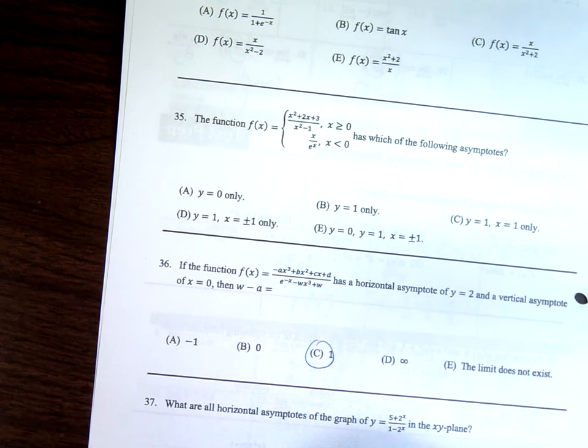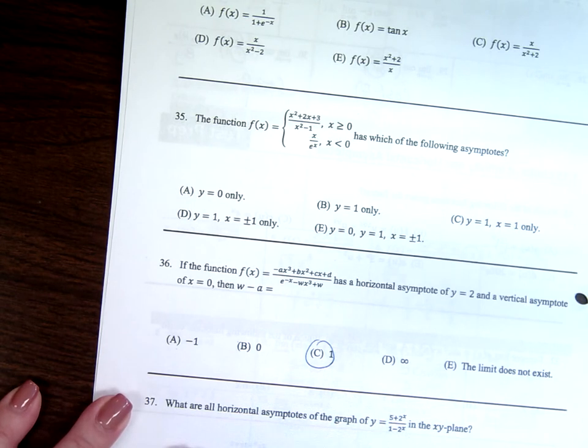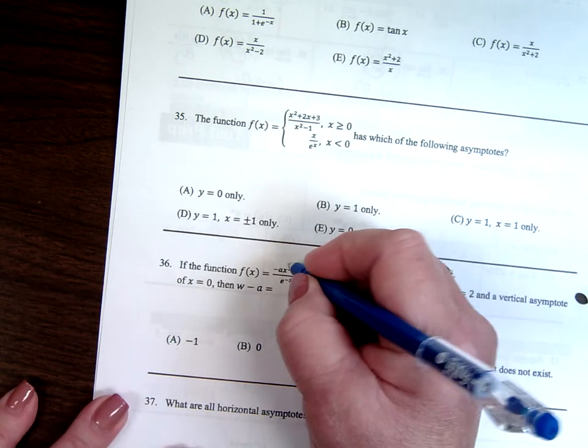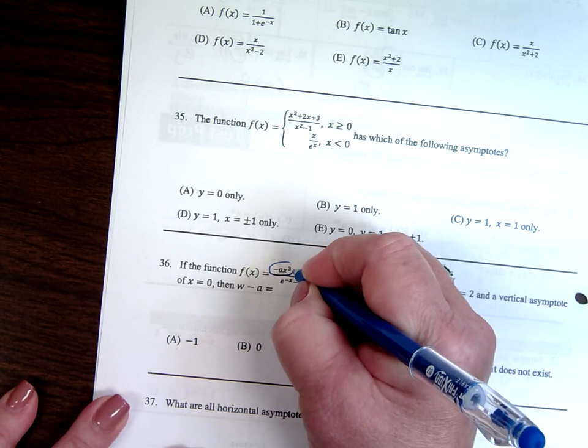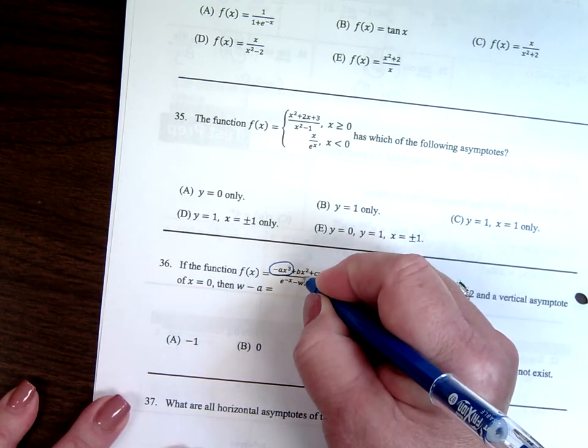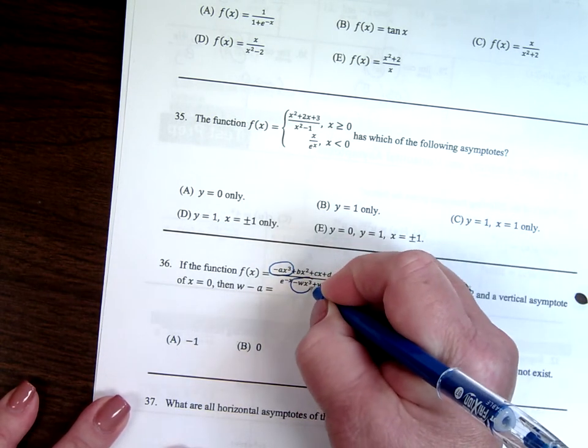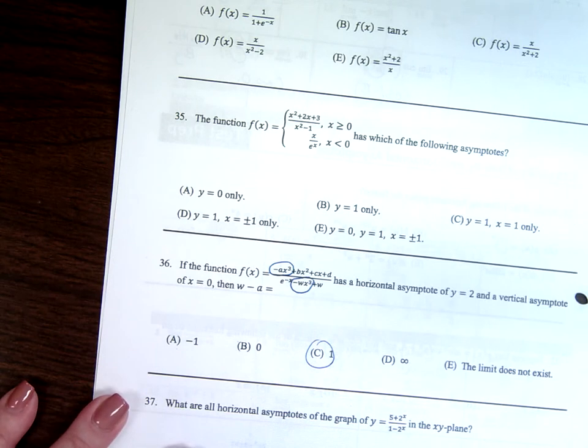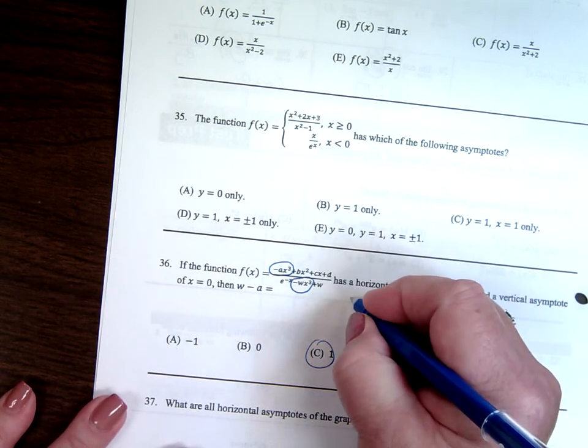All right, horizontal asymptote first. Well, horizontal asymptotes come from the highest powers, right? So forget all the rest of the gobbledygook in this whole thing, and let's look at who's got the highest power. Well, that would be negative a x cubed, and negative w x cubed, right? So they create your horizontal asymptote, my HA.